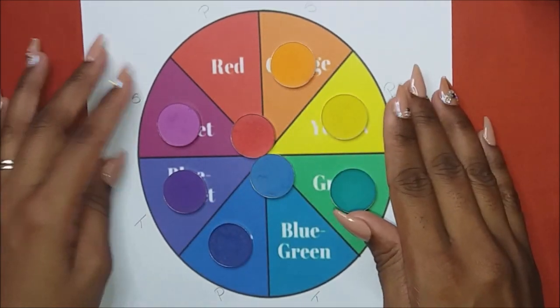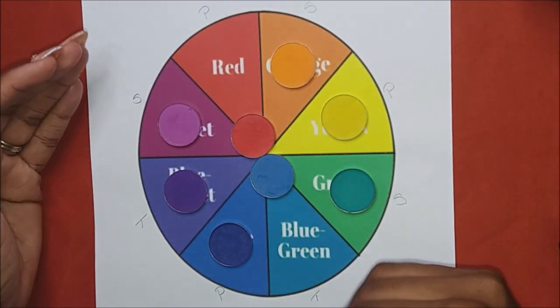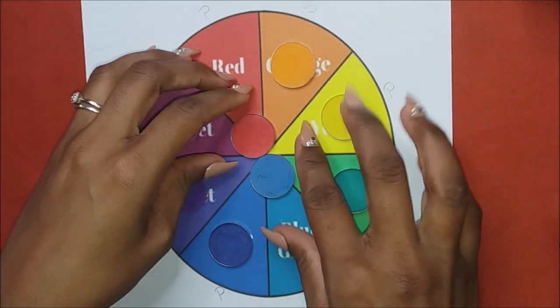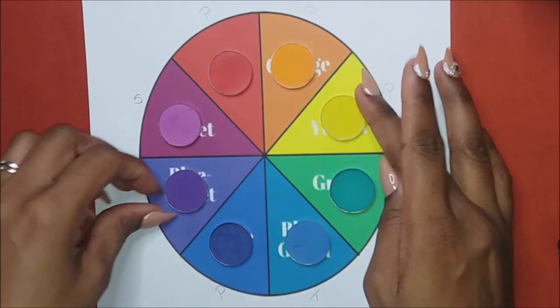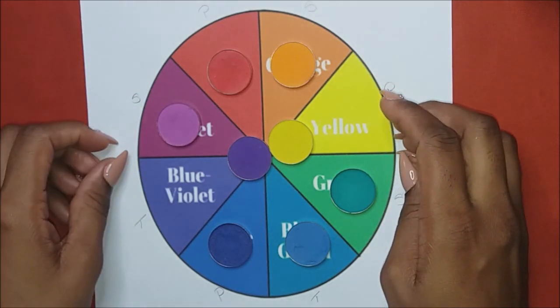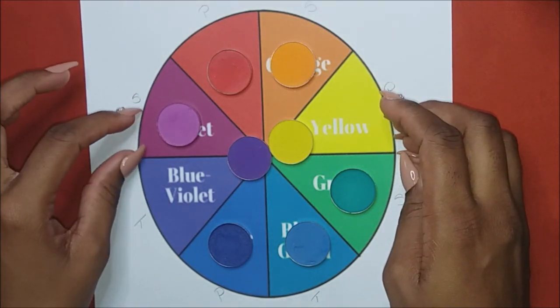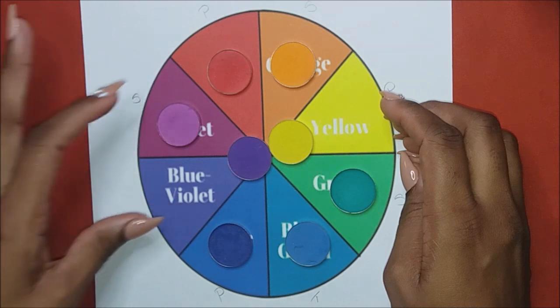So once again, complementary shades are colors that are directly across from each other, and those in Barbados are very familiar with seeing yellow and purple put together. Now, blue violet and violet are all in the purple family.